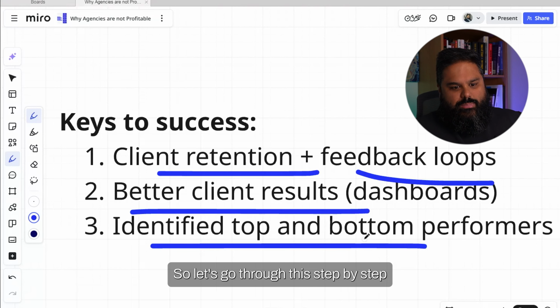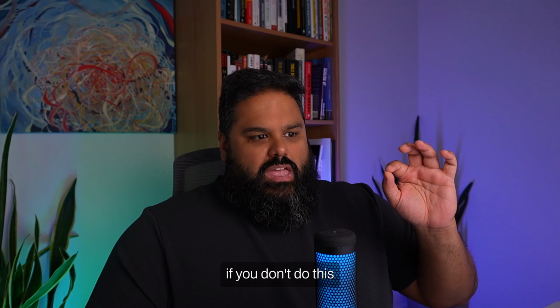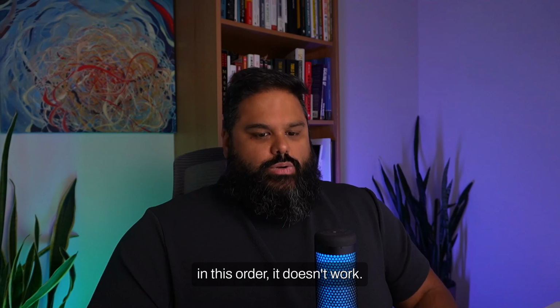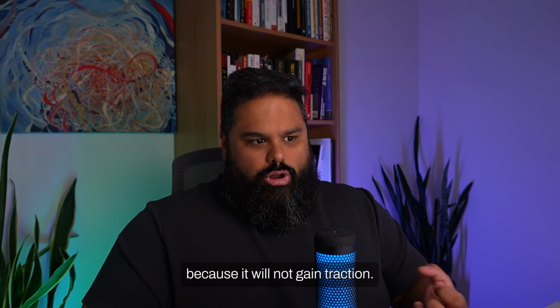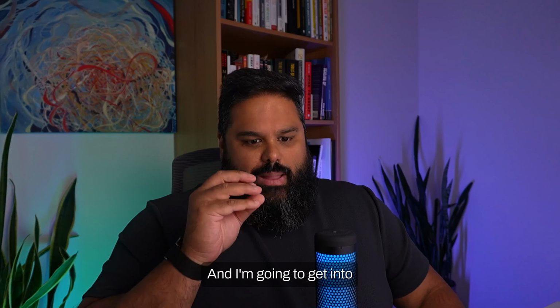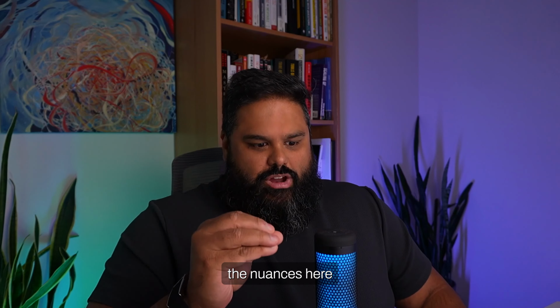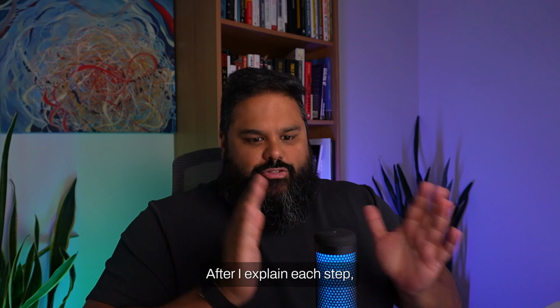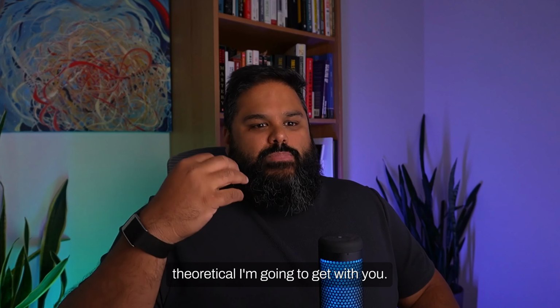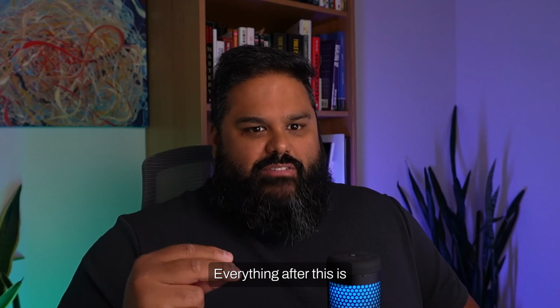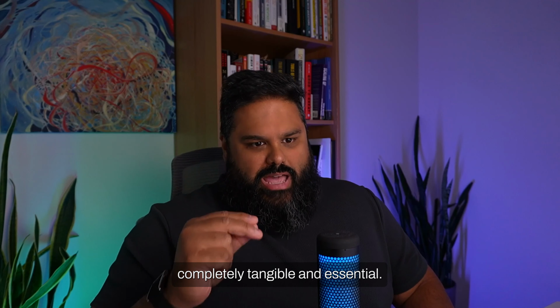So let's go through this step by step, how to make this thing happen. If you don't do this in this order, it doesn't work. So every step matters. The thing will just simply not work because it will not gain traction. And I'm going to get into the nuances of why each step matters after I explain each step. I'm going to tell you right now that this is the most theoretical I'm going to get with you. Everything after this is completely tangible and essential.